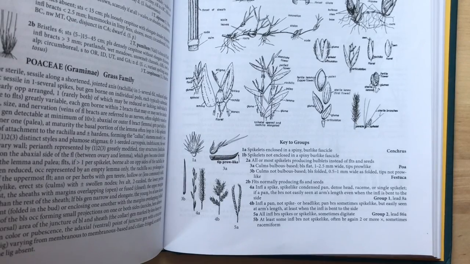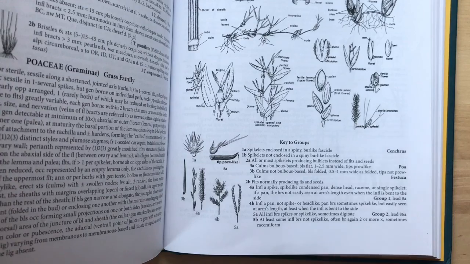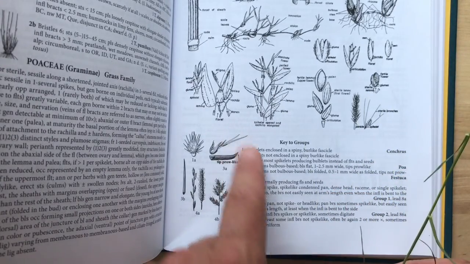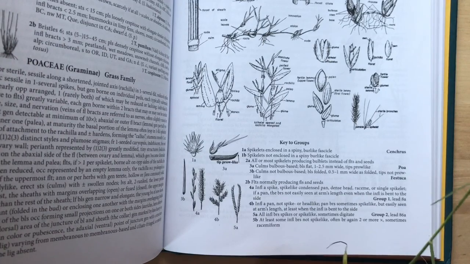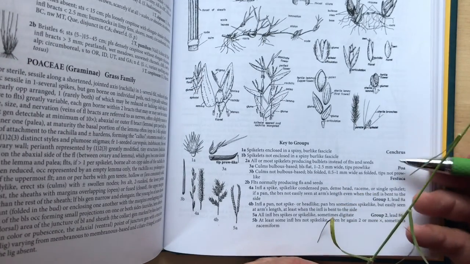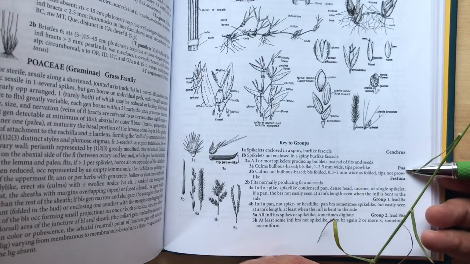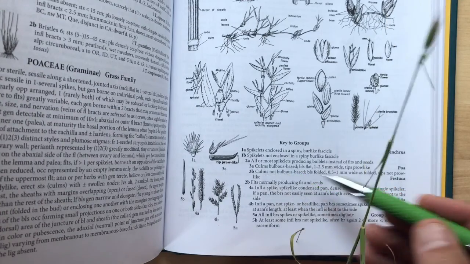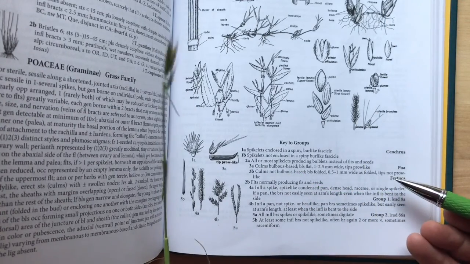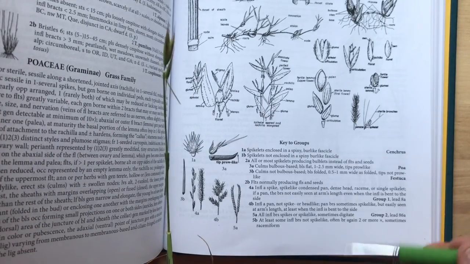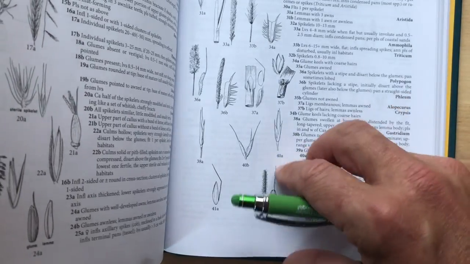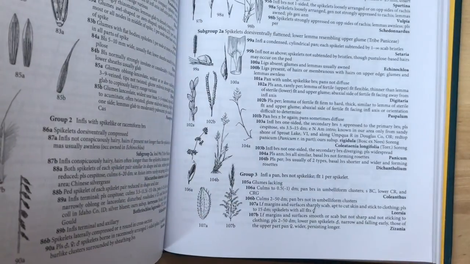Keying the Poaceae. Now, the Poaceae are a large and diverse family. There are many, many genera, and some of these genera we can pull out very quickly. You'll notice some common genera like Poa and Festuca pull out right away in the key. So already by 3A and 3B, we can decide if we have a Poa or a Festuca. That makes us lucky. Otherwise, we have to go into various groups, and the Poaceae can be a large and confusing family to key out.